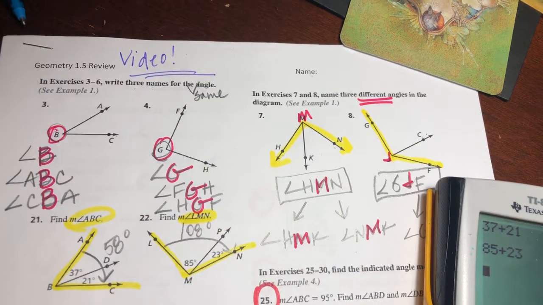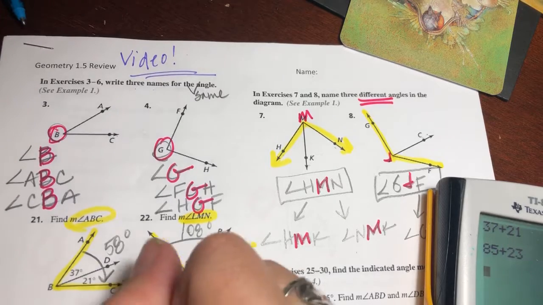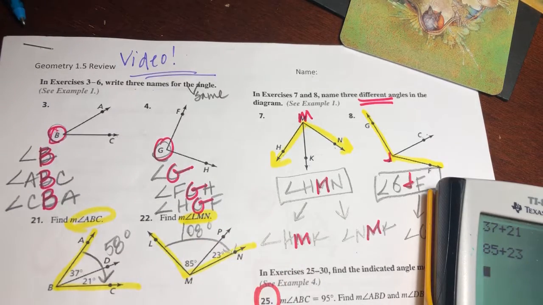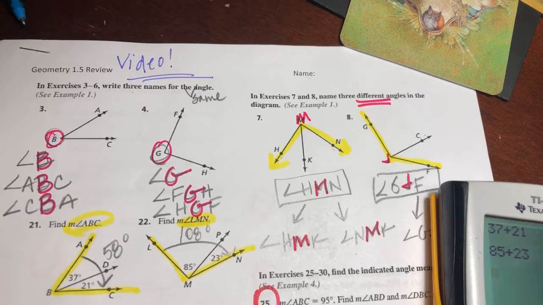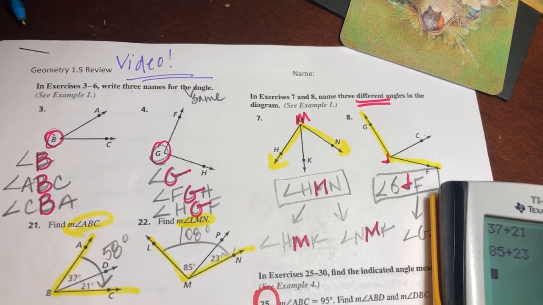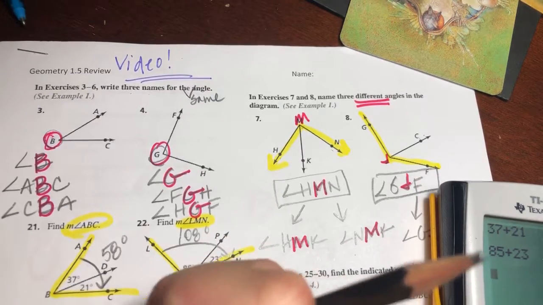Now, in number 23, they tell us that angle RST, so they give us the whole angle, is 114 degrees. That's how I would show that. Find the measure of RSV. So basically, they want to find out what this angle is. I can put a little X there for an unknown, or I can just look at it: X is 114 minus that 72. That missing angle is also 72 degrees.